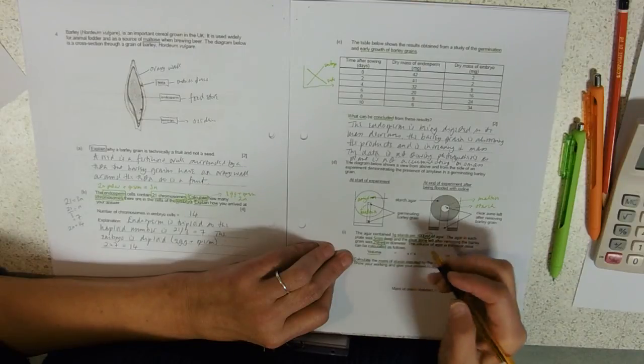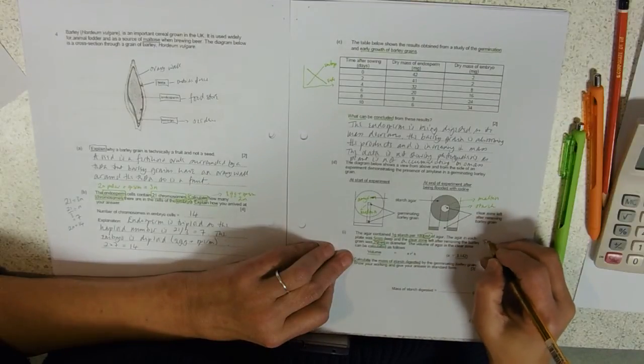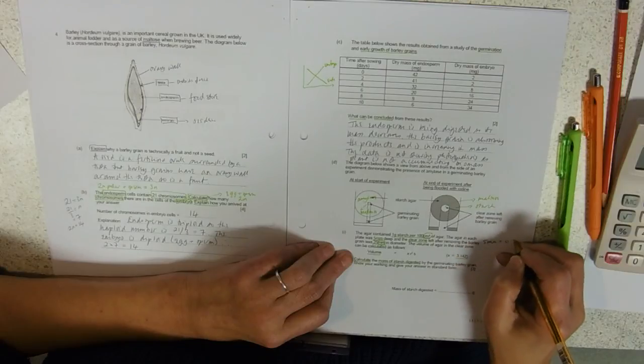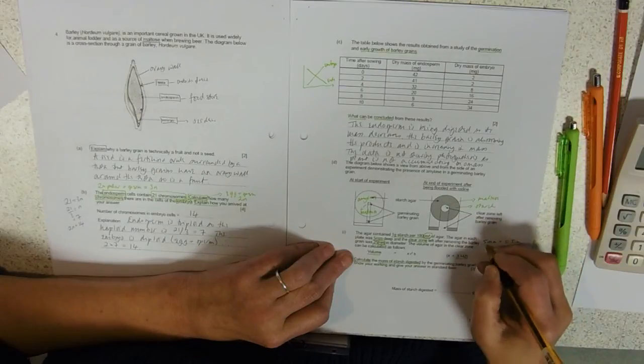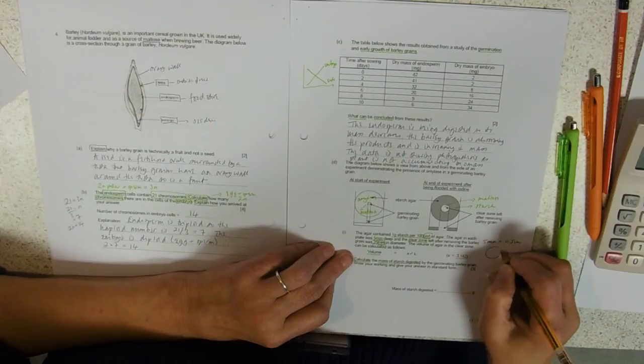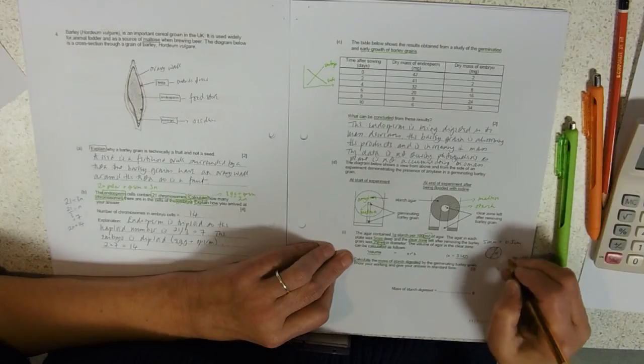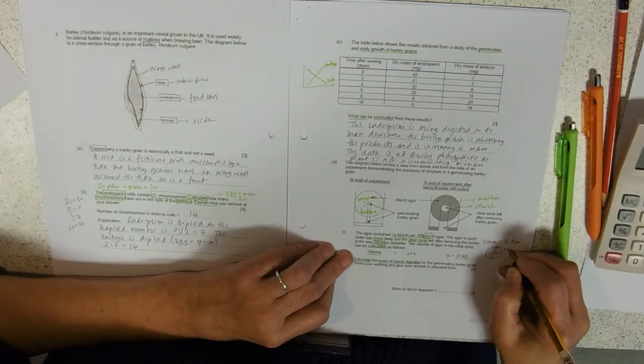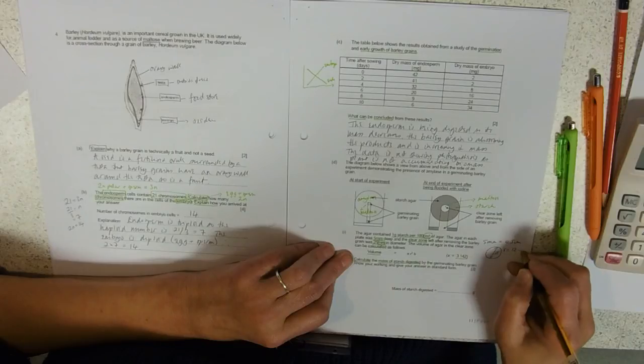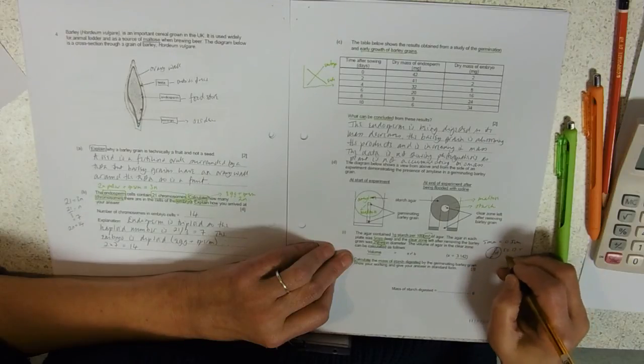So 5 millimetres is 0.5 of a centimetre, and diameter is 25, so the radius is 12.5, but we're in centimetres, so that's 1.25.